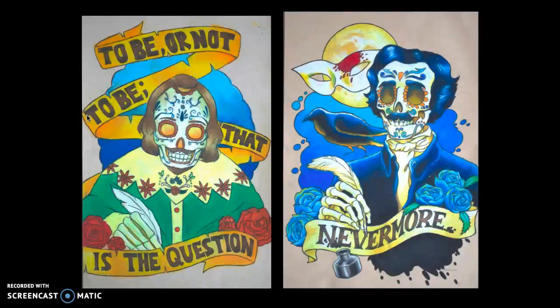So we have William Shakespeare on the left, and Edgar Allan Poe on the right. Absolutely beautiful. So you're going to be coloring them in with oil pastel. And if you look at the hair in the Edgar Allan Poe, you can see that I still want to see a full range of values. So you're going to be mixing your colors either with other colors or with the blacks and whites to get that nice full range.